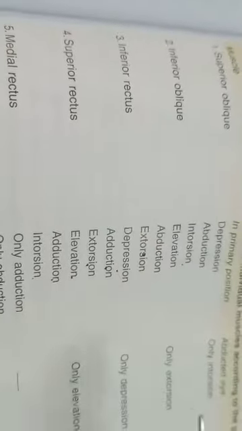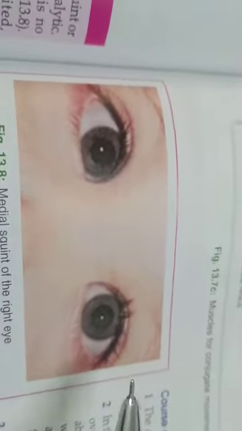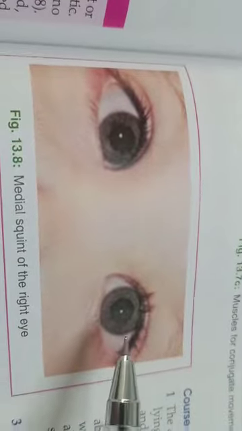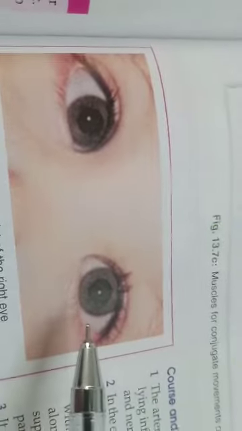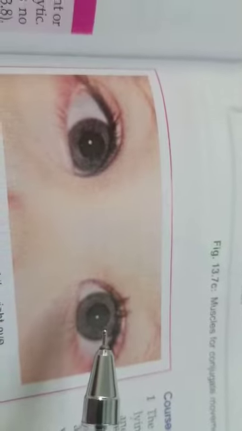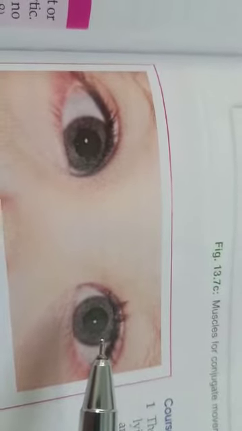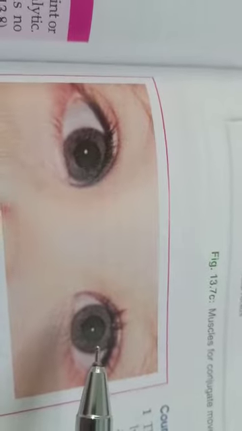Medial rectus only helps in adduction and lateral rectus helps in the abduction. So these are the movements of the eyeball and the muscles that help in the movements. And now the applied anatomy of the extraocular muscles. Paralysis of any of the muscles can cause squint or strabismus, and most commonly we can see concomitant squint or congenital squint, and paralytic squint.